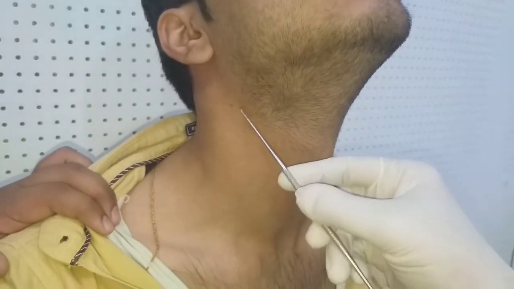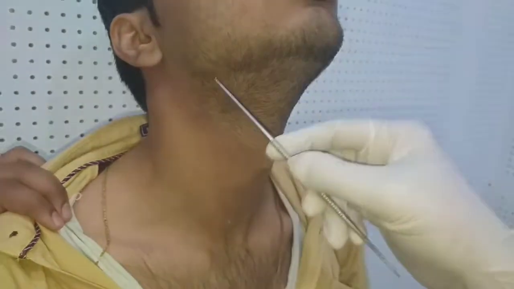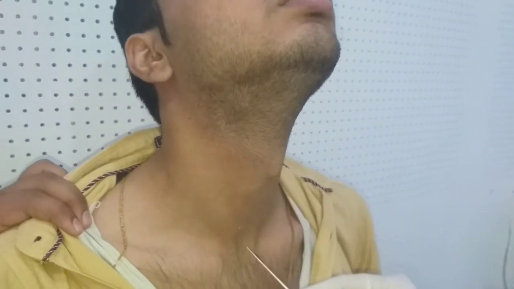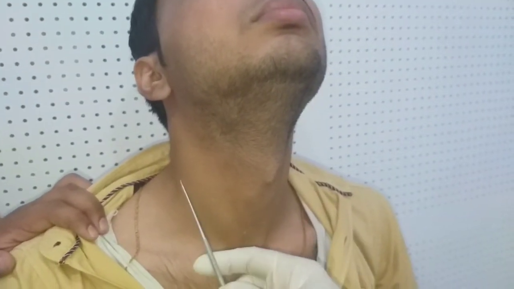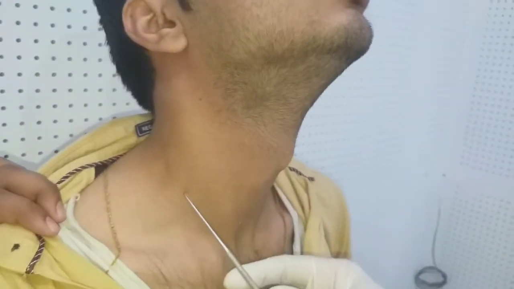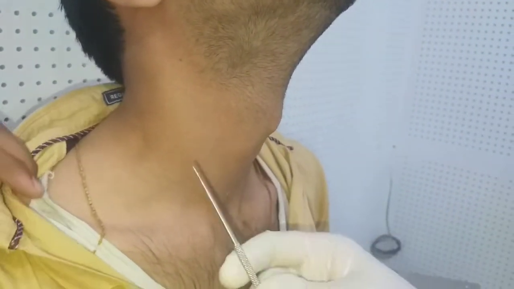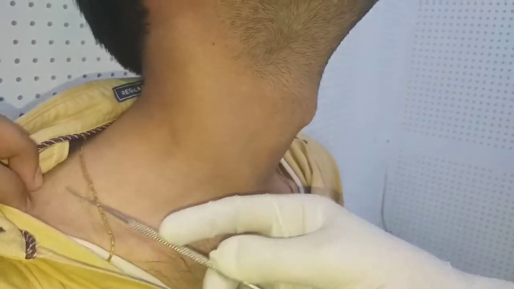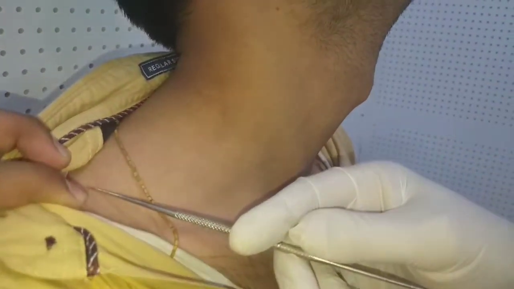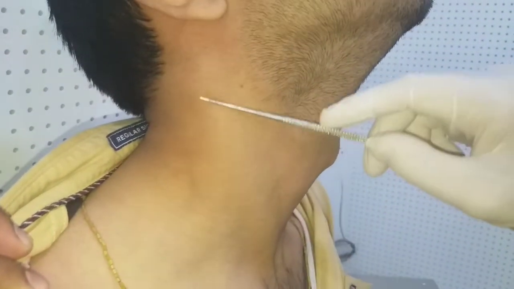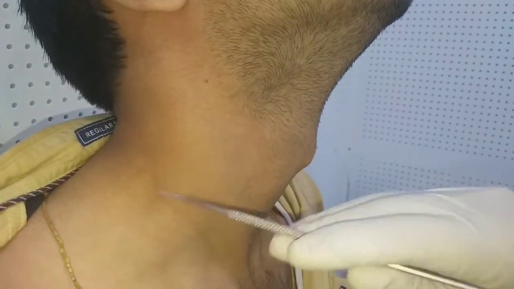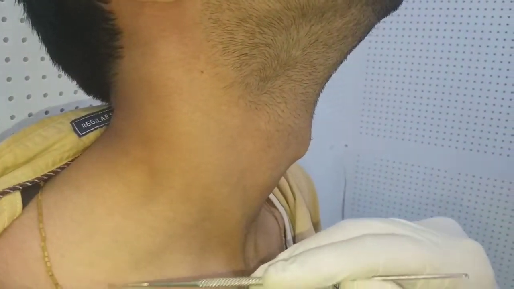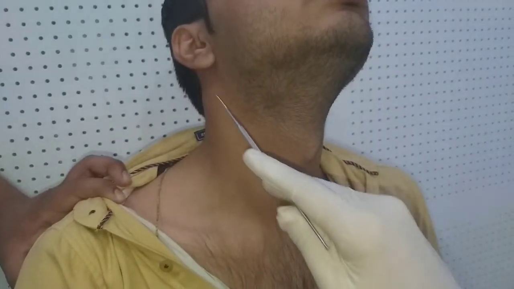Anterior to this sternocleidomastoid muscle is the anterior triangle, and posterior to this is the entire sternocleidomastoid muscle, and posteriorly you can see the trapezius. This is the anterior border of the trapezius. The space that lies between the trapezius and the sternocleidomastoid is considered the posterior triangle. So we divide the neck into two triangles, anterior and posterior, by the sternocleidomastoid muscle.